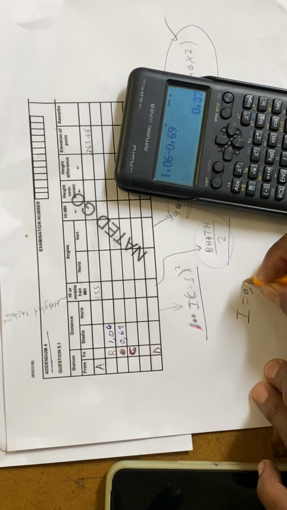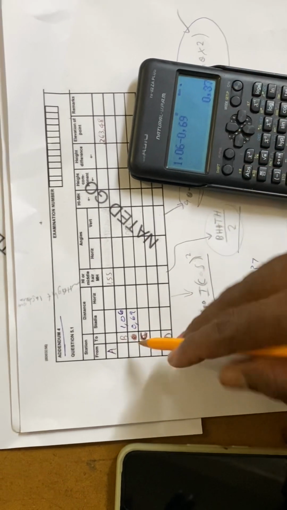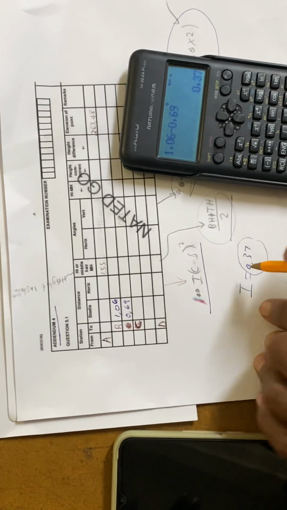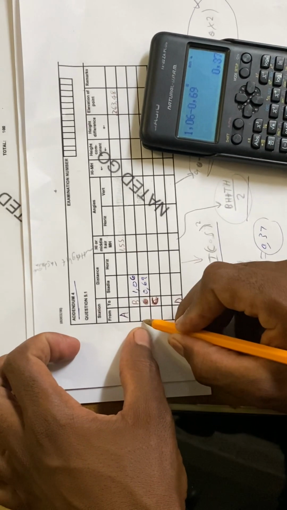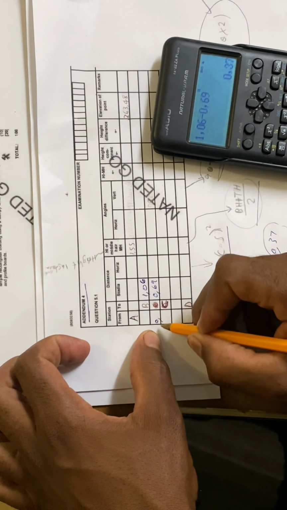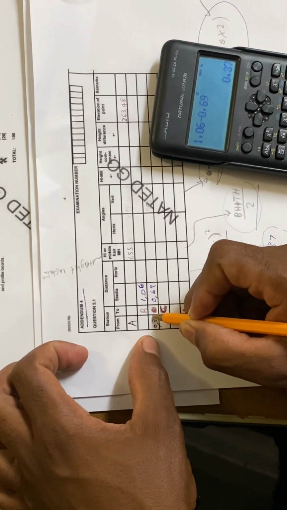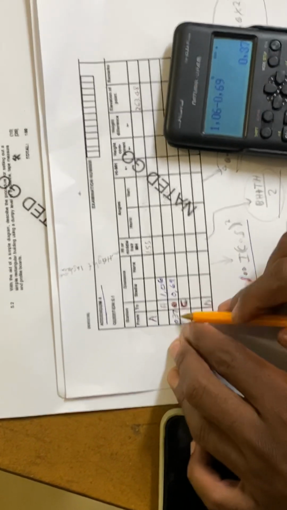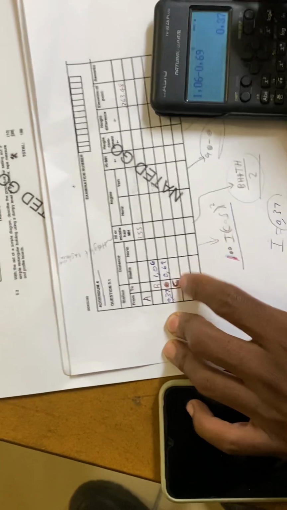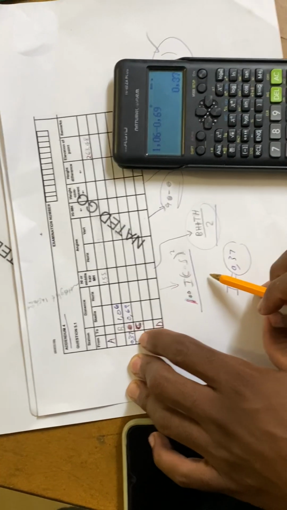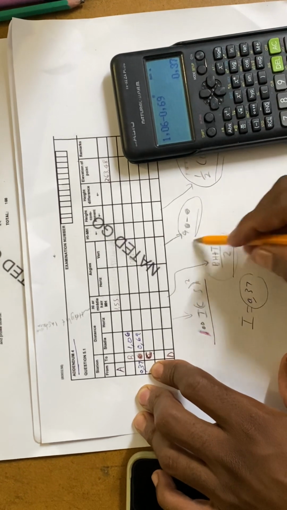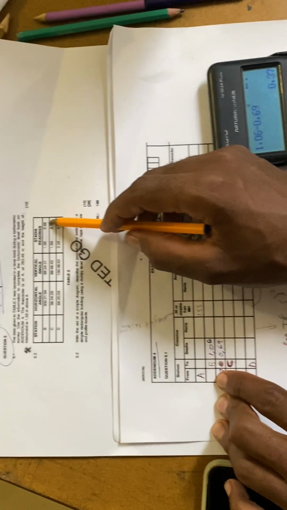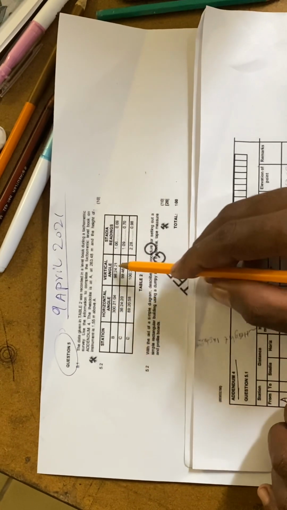This is I, 0,37. It is I at point B only, it's not at point C. Then that I, you have to write it under point B, which is this one, 0,37. So it's under B, not C and D. After that, you have to calculate the angle under point B. As we are given the angle, first let's copy the horizontal angle and the vertical angle.